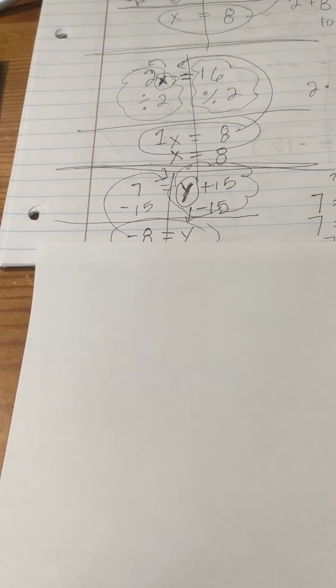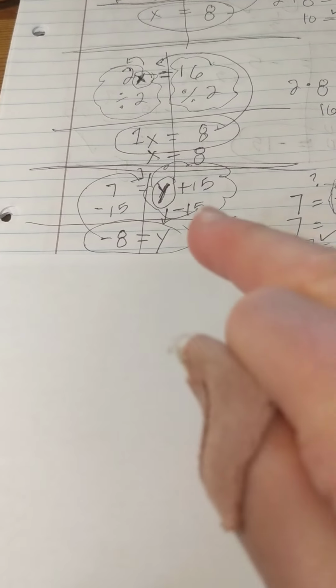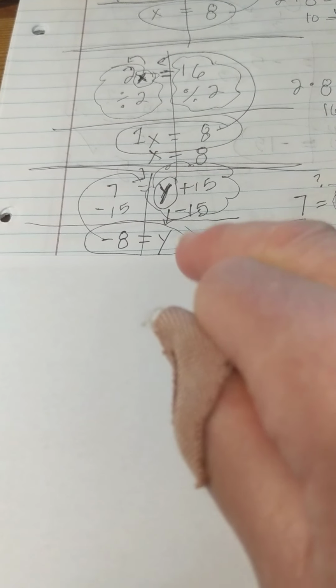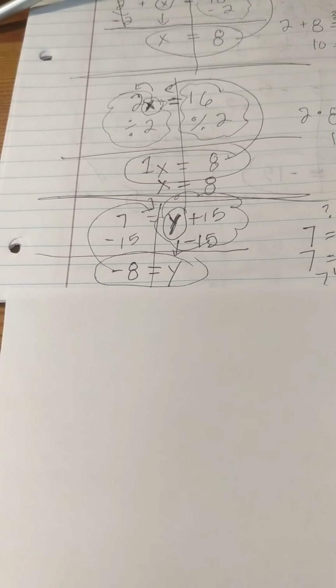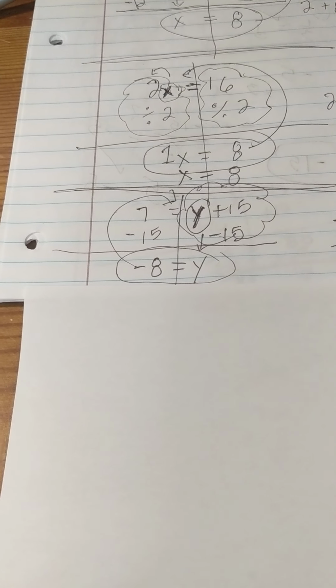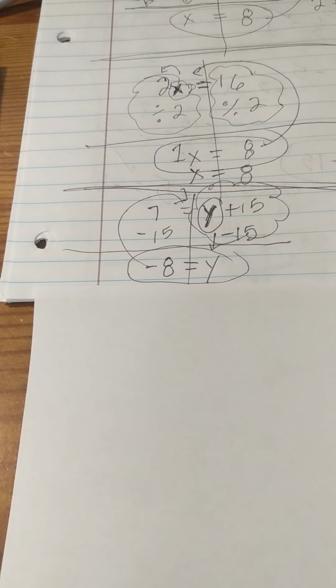One more equation: 7 equals y plus 15. The variable being on the right side of the equal sign does not matter at all. We need the y to be by itself, so we minus 15 on both sides, which gives us negative 8 equals y. On this side, the 15s canceled out to be 0, and I'm left with y. 7 minus 15 is negative 8. If you're not good with your negatives, you might watch my videos about rational numbers.